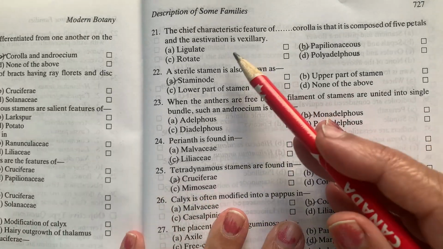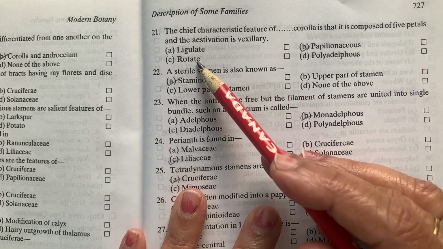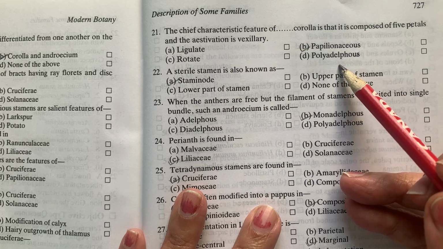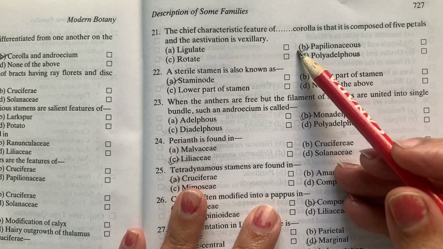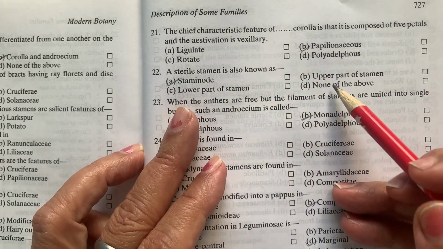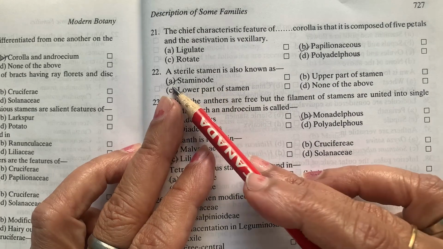Now the next one, the chief characteristic feature of the corolla is that it is composed of 5 petals and aestivation is vexillary, ligulate, rotate, papilionaceous, polyadelphous. It is papilionaceous. A sterile stamen is also known as staminode, upper part of stamen, lower part of stamen, none of that. It is staminode.